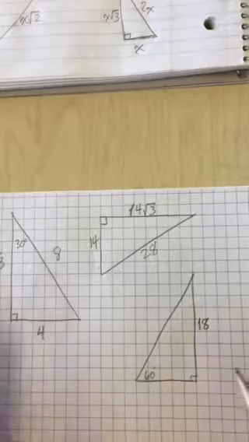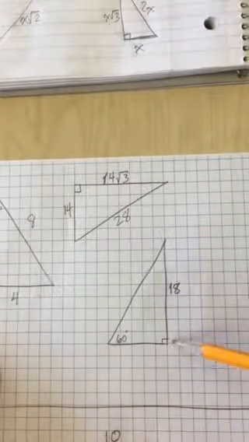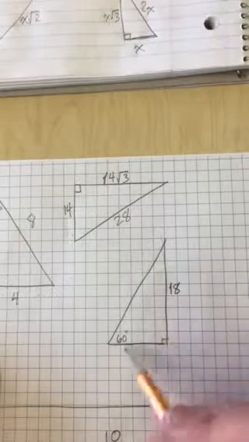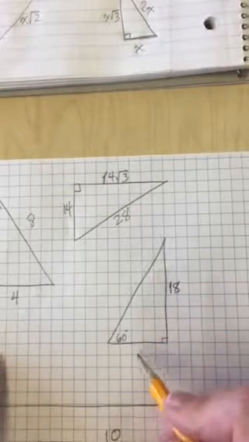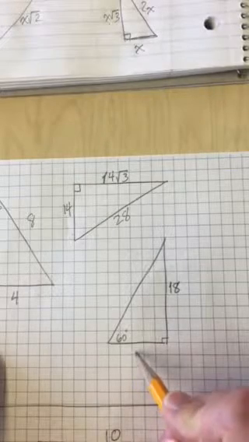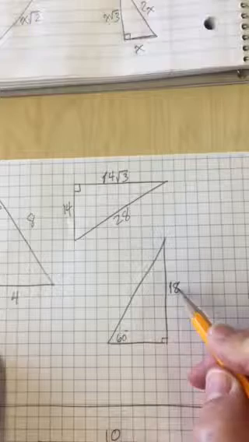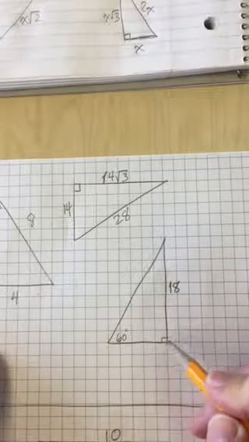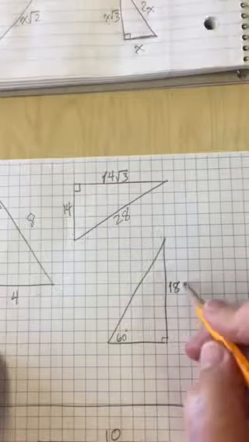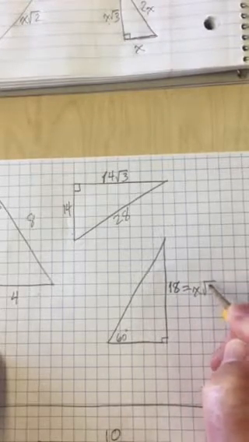Okay? So here's another example. This one's a little bit harder. This side, the long leg, is 18. All right? We need to know what the short leg is and the hypotenuse. Well, we've said before that the short leg, whatever that is, times root 3 gives me this long leg. All right, that's my shortcut. The short leg times root 3 is the long leg. That means that 18 is some number times the square root of 3.